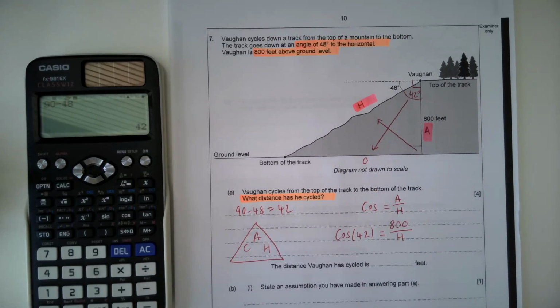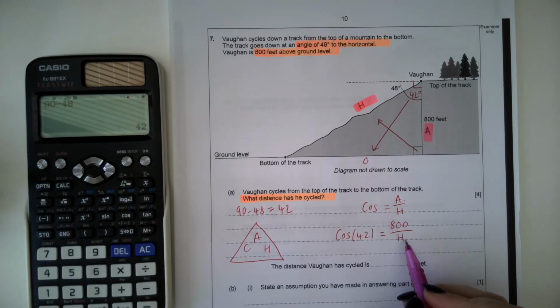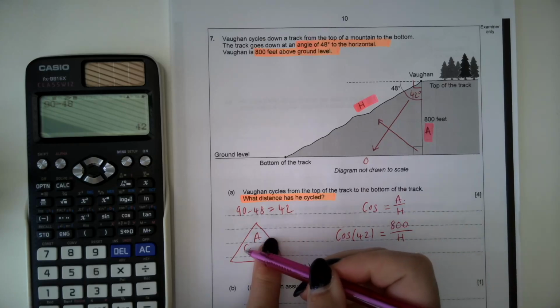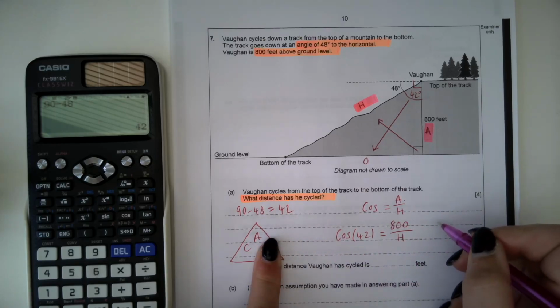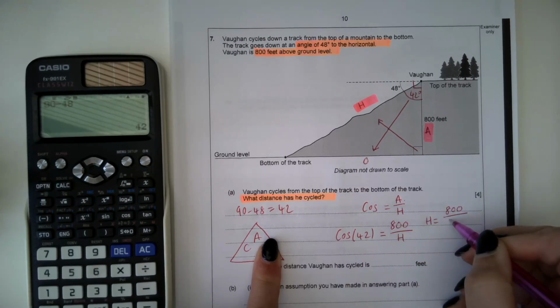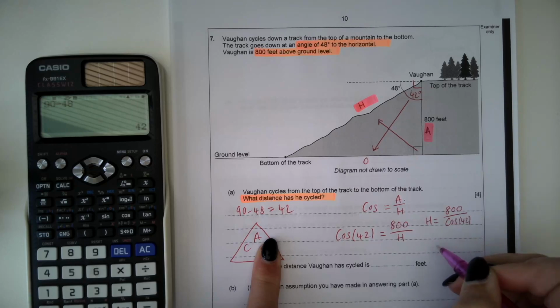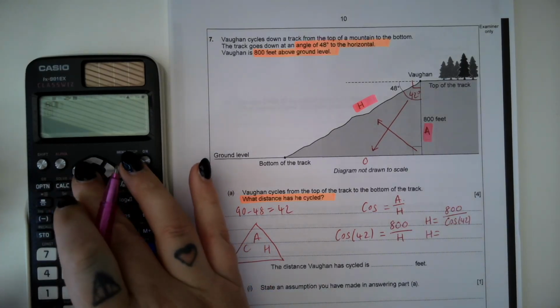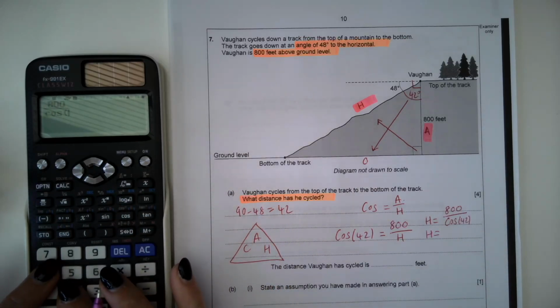Now you've got two options here. You can go the algebraic method because you know how to rearrange that to solve for h, or you can use your formula triangle. So h is what we're looking for. If I cover up h in the formula triangle, a divided by c. So our value h is the adjacent divided by cos 42. So h is equal to 800 divided by cos 42.